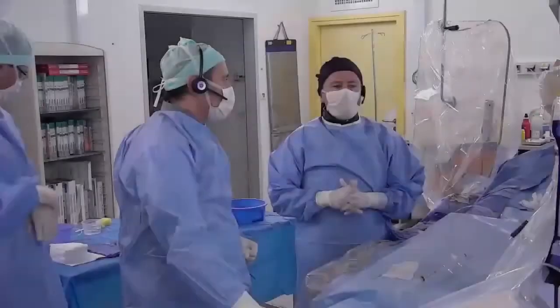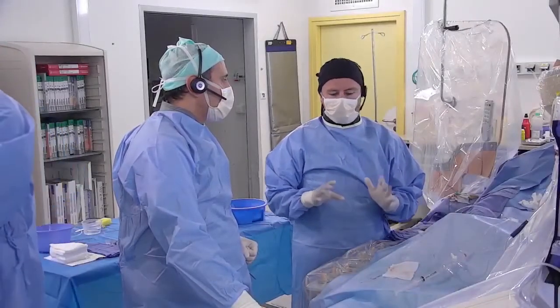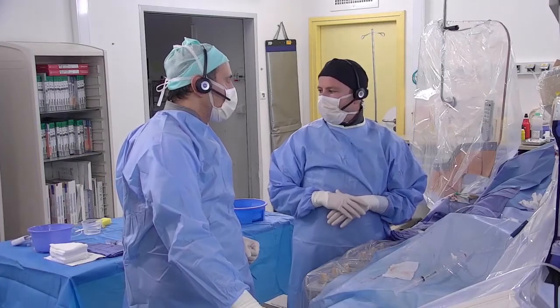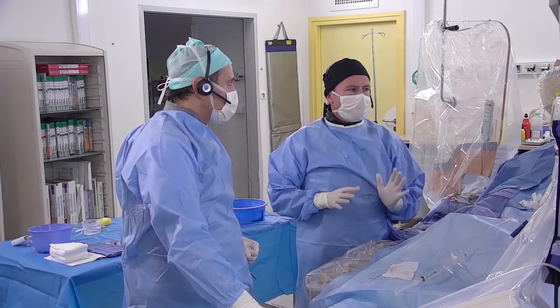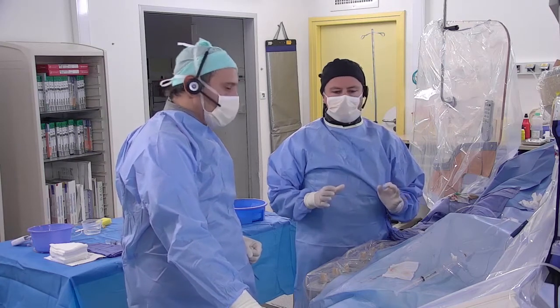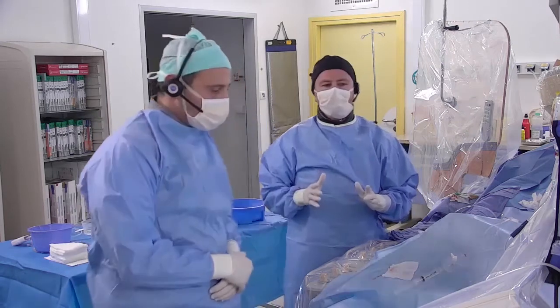For the layman, we can discuss using a larger burr, but I think to start it will be good. You know that there is a long lesion, so we need time to cross the lesion. So we have to prepare it. This is the ROTAPRO.